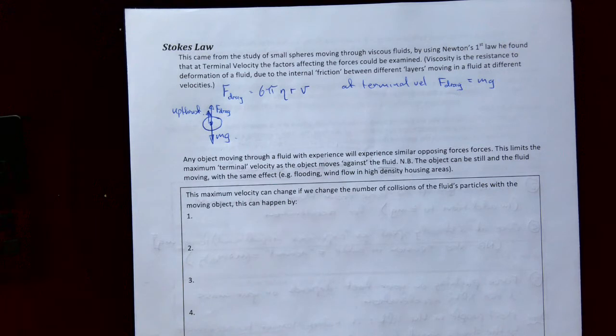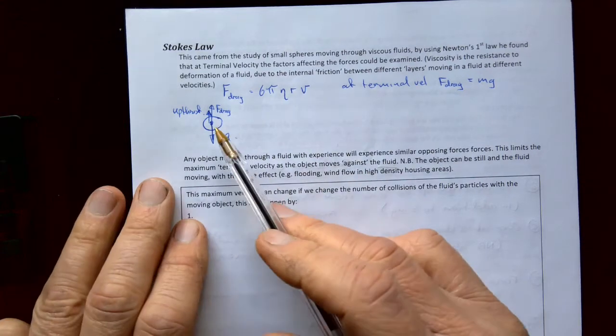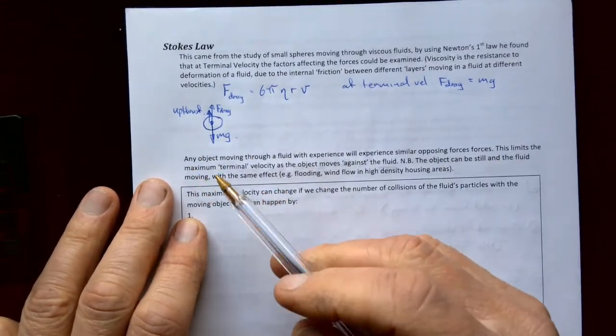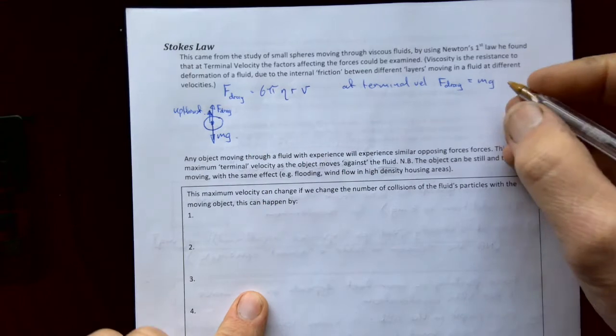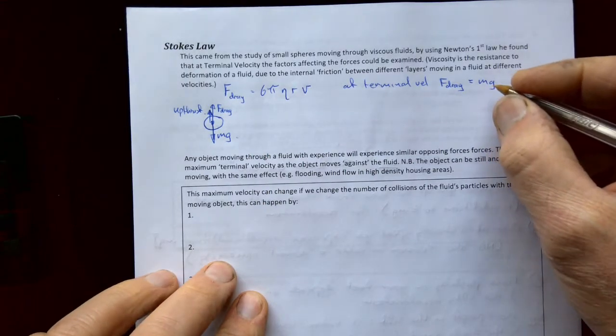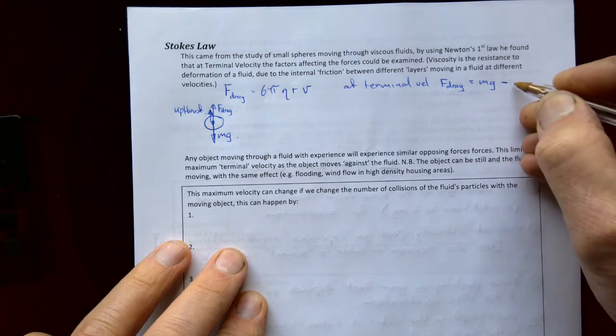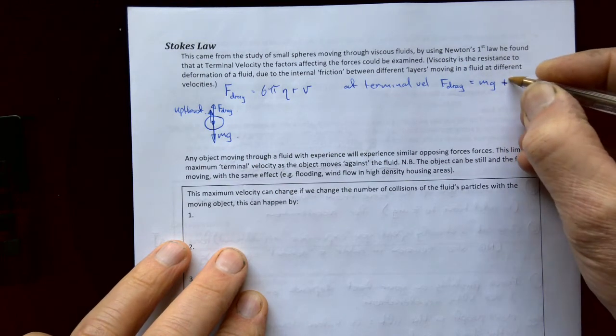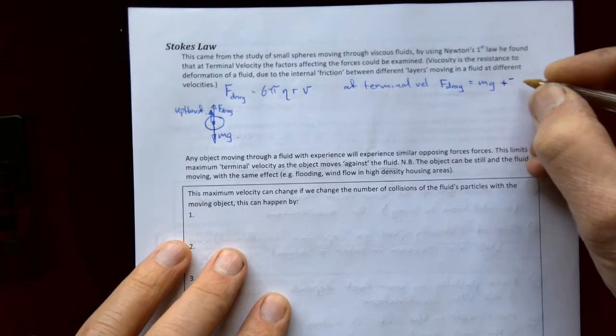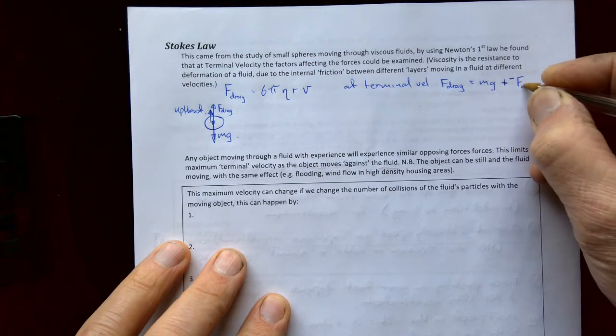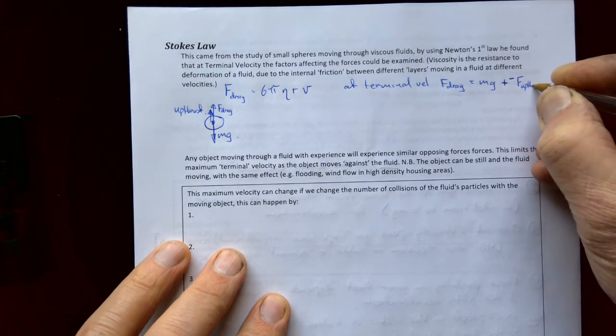Now, less obvious if it's air that you're going through. The velocities have to be a lot higher, but in liquids, upthrust is a big feature. So actually, what we need is that weight down, subtract, because it's in the opposite direction, let's say add on negative upthrust. I'm going to put it as force still just to make it obvious.